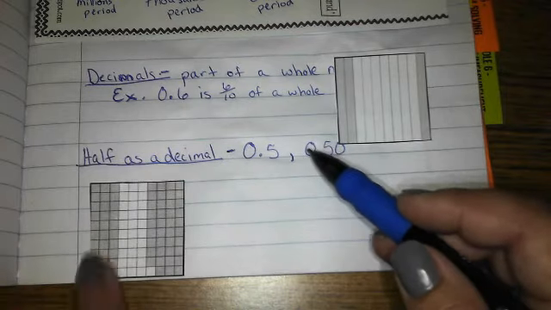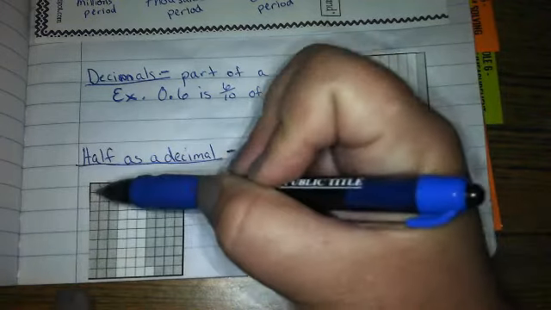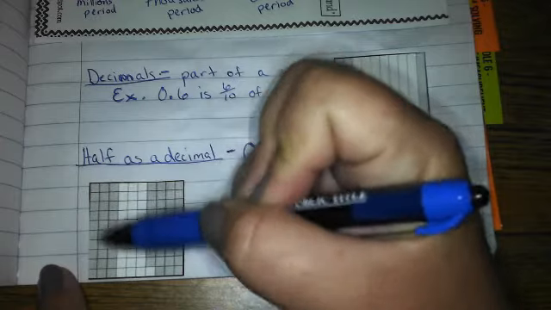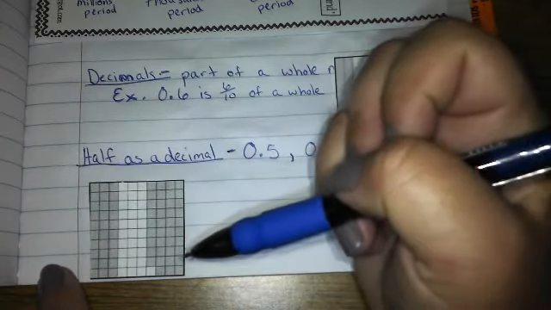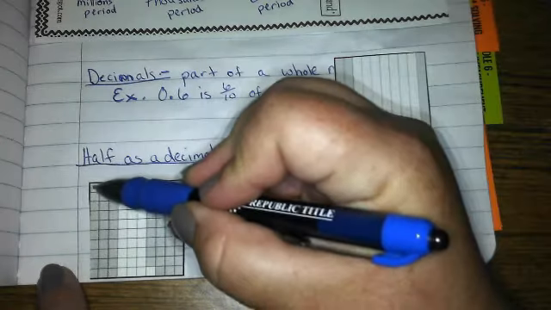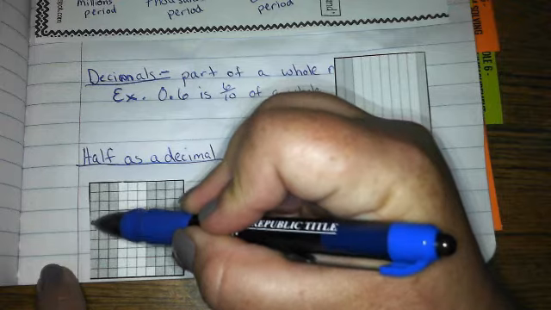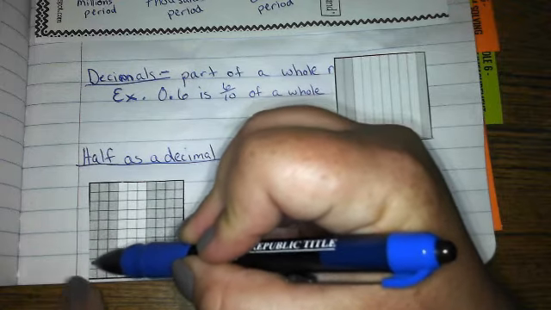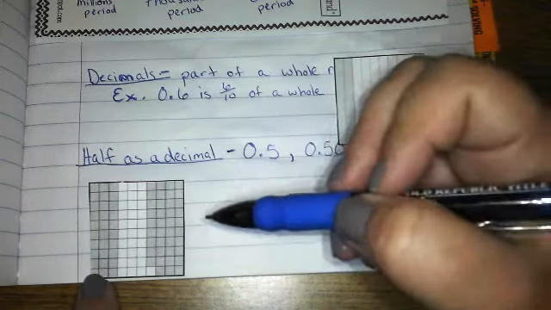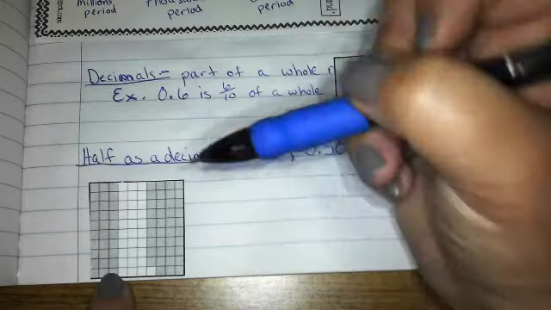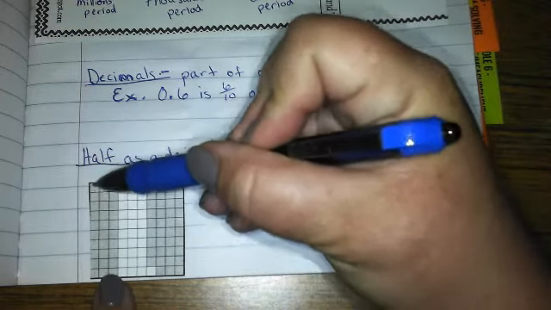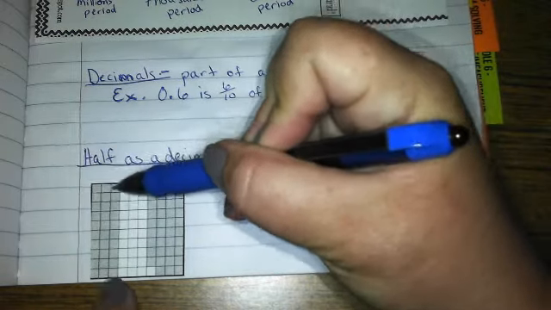So if I want to make these into a decimal, I need to count how many boxes I have. Do you think I need to go 1, 2, 3 and count all these like that? No. If you look, I have 1, 2, 3, 4, 5, 6, 7, 8, 9, 10. I have 10 in each row. That means I can count by tens. So count by tens with me.